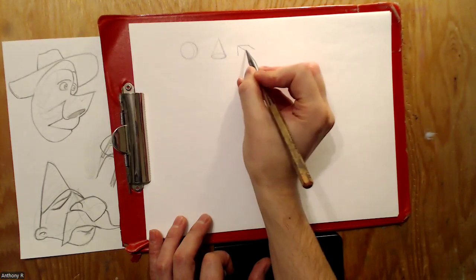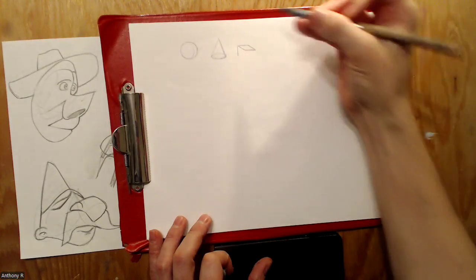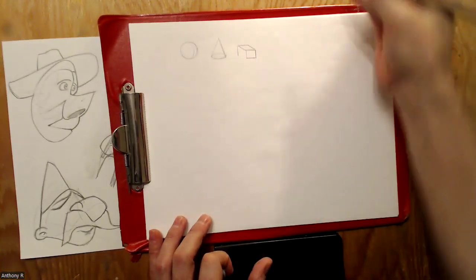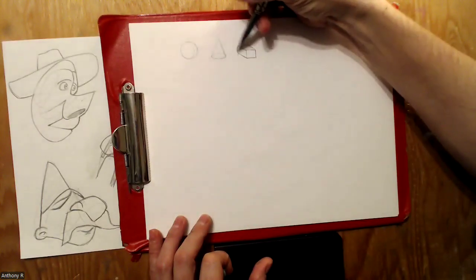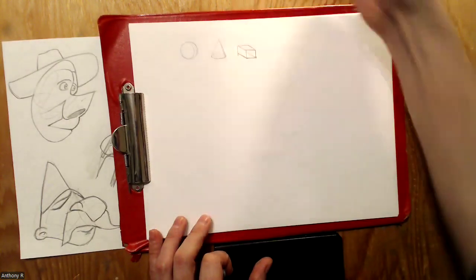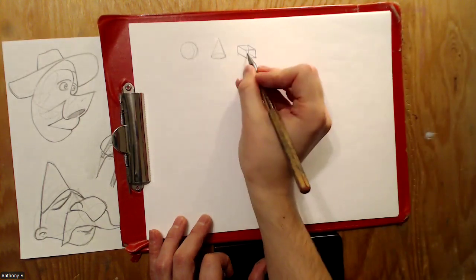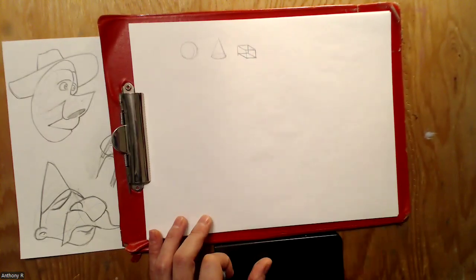And these are shapes that we see in everyday life all the time, especially man-made structures, but also in organic structures.